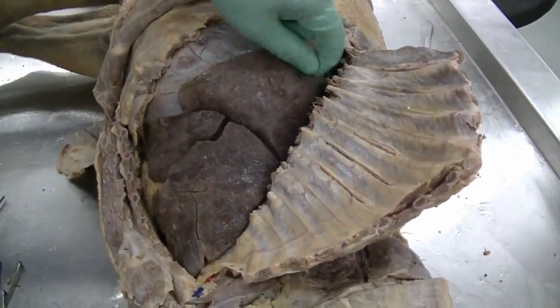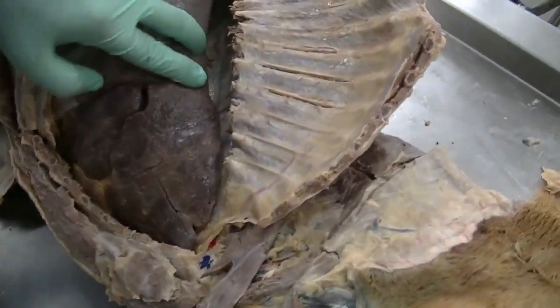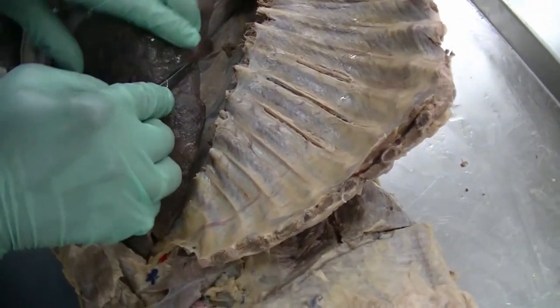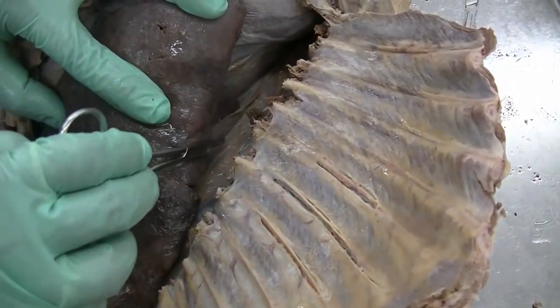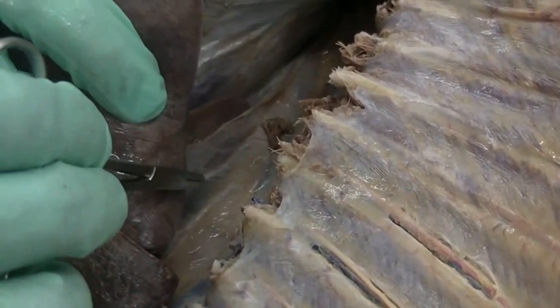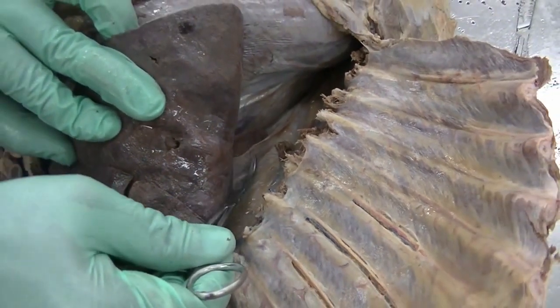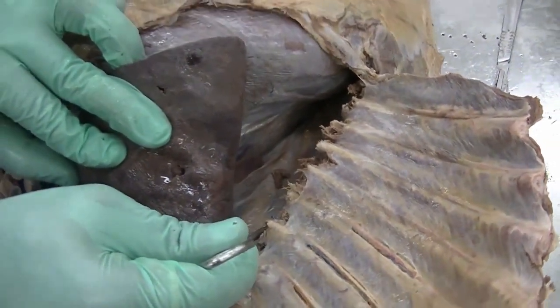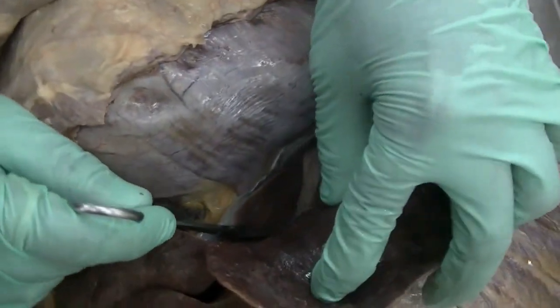Let's look at one of the important ligaments associated with the lung. Though it is partly broken in this dissection, we can see the caudal lobe of the lung is attached to the mediastinum, specifically the caudal mediastinum, by means of a thin membrane, which is formed by reflection of the pulmonary pleura into the parietal pleura, dorsally as well as ventrally.